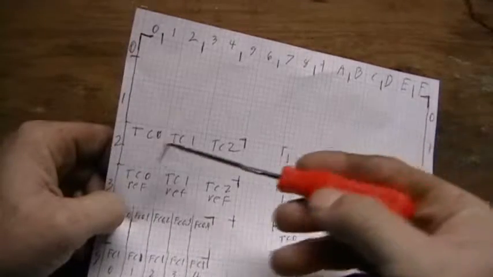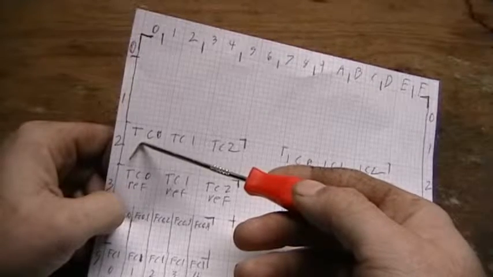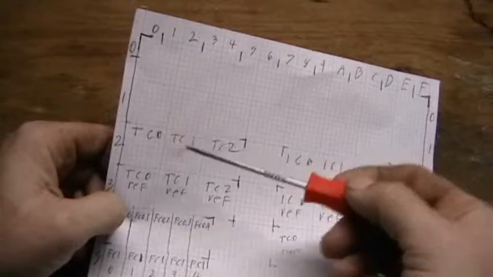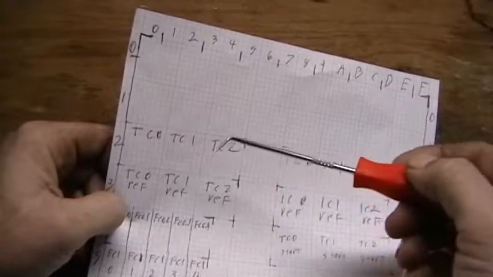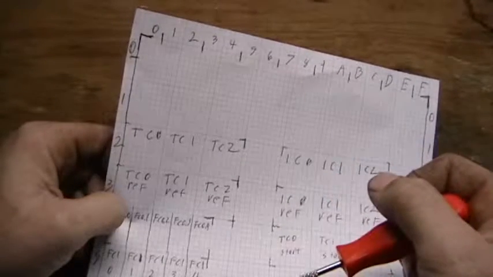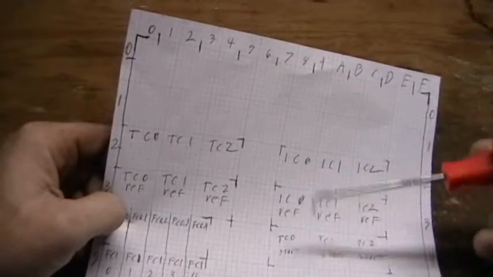For example, I've got external timer counter 0 starting at 20 hex. I've got external timer counter 1 starting at 22 hex. External timer counter 2 I've got starting at 24 hex. 26 hex is an empty spot.